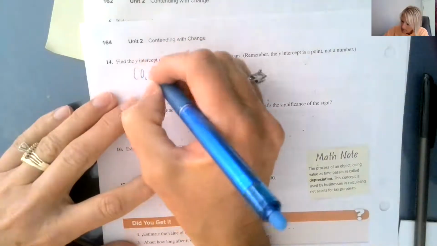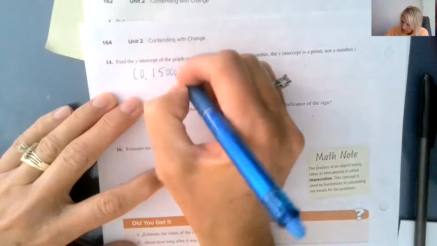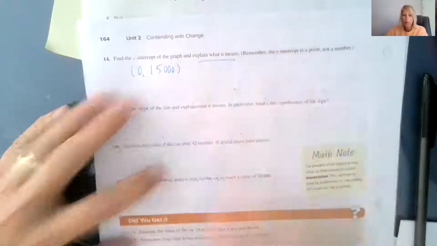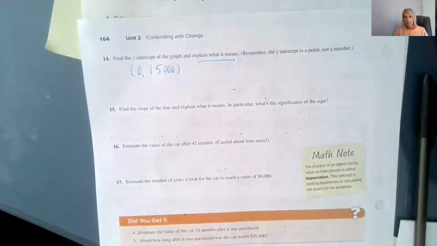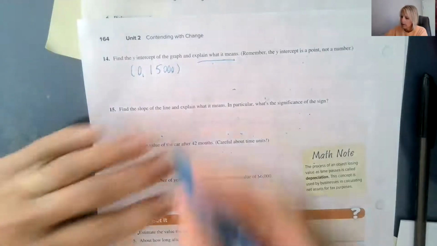So 0 and 15,000 and what it means. Whenever you have to explain what the slope means, I want you to give me a sentence with a who, what, when, and where.